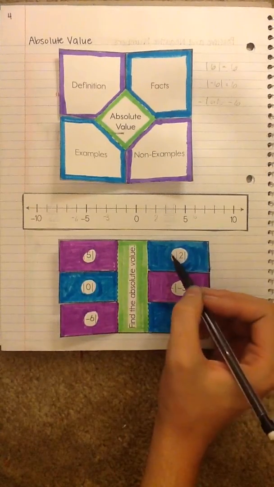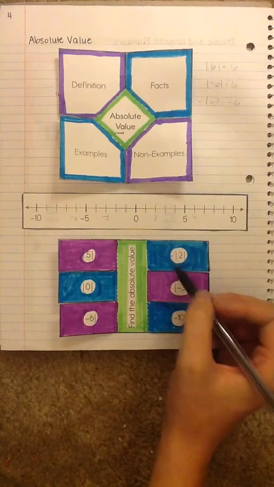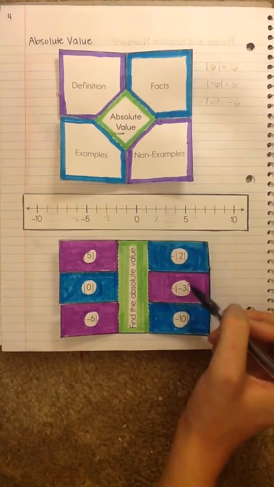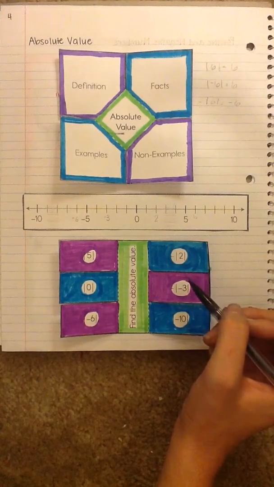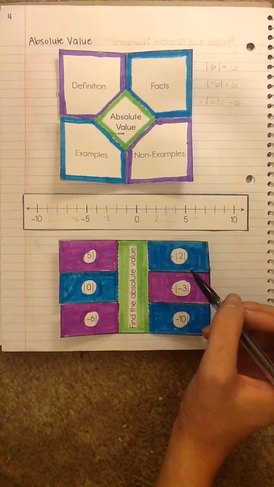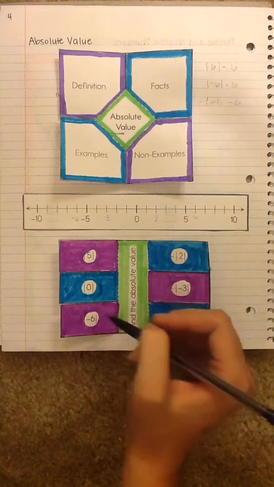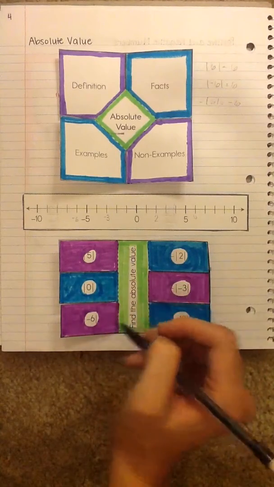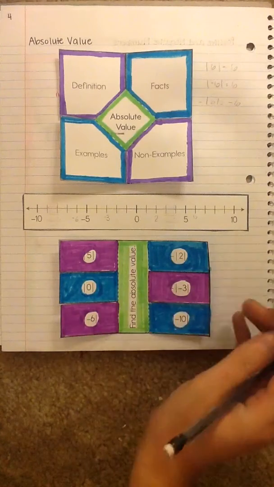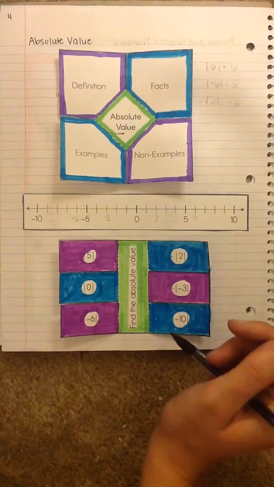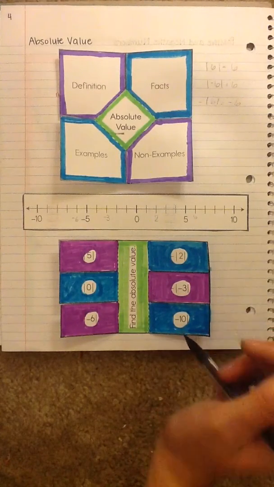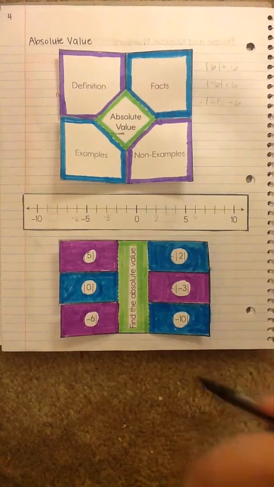These two with the negatives out front of the absolute value, this would be something I'd expect to see as a bonus on the quiz on Friday. The rest of these would be a regular problem on the quiz Friday. So this is the absolute value of -10. Again, I'll give you a minute to do that.